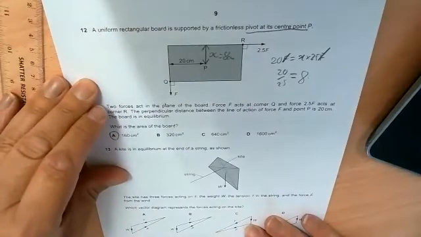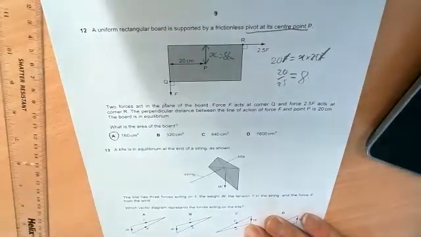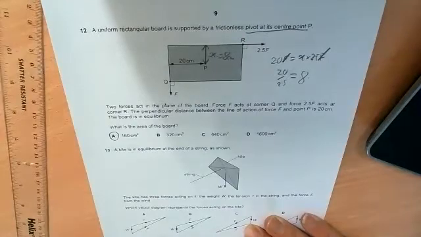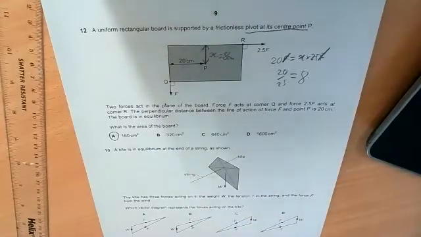I'll double check that. Have I got that right? Have I done that correctly? Let's see. I think you have to add the two sides. So it's 20 plus 20 multiplied by 8 plus 8. So it's 320 centimetres squared.